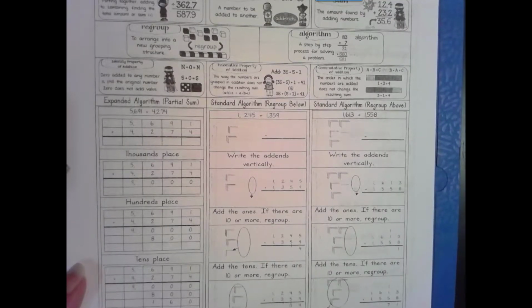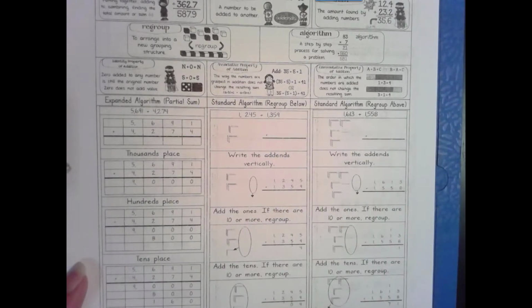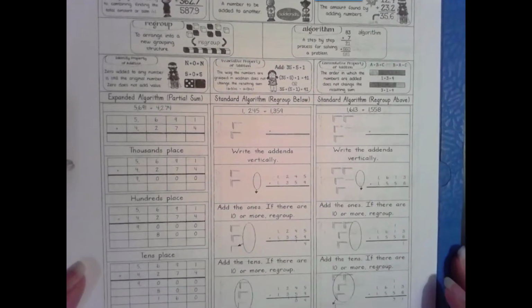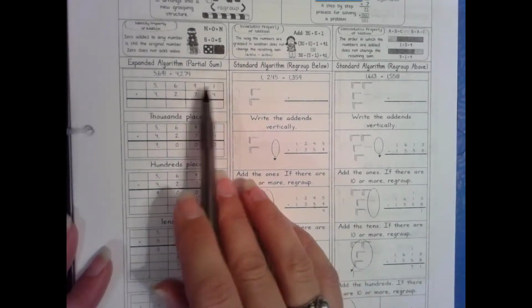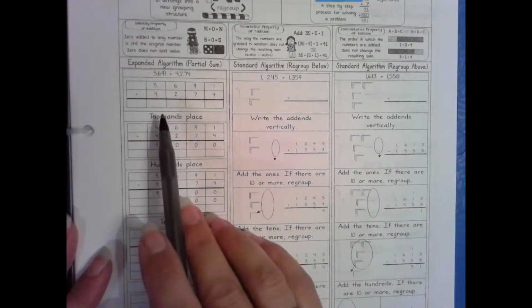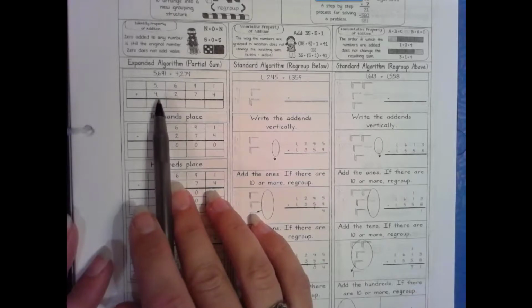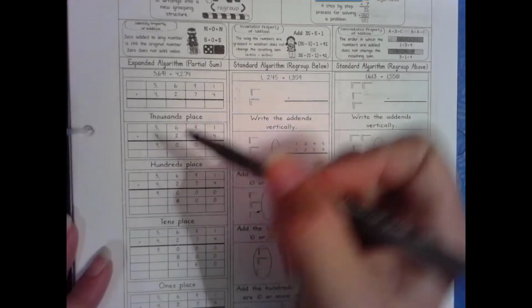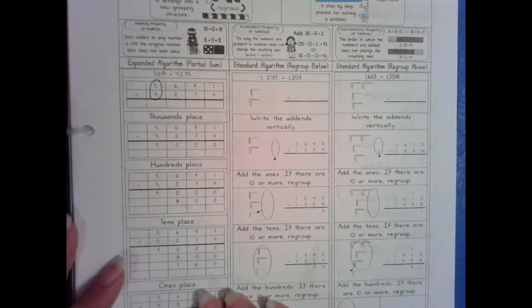Alright, so here we're looking at 1, 2, 3 different ways to find a solution, 3 different algorithms for solving. First, we're going to start with our expanded algorithm, also called partial sums. So we line up, we always make sure they're lined up from the ones. And in this case, this is a little different because with the expanded algorithm or partial sums, we start from the largest place. So here we're going to add our largest place is 1,000, so this is where we're going to begin. So go ahead and circle that.